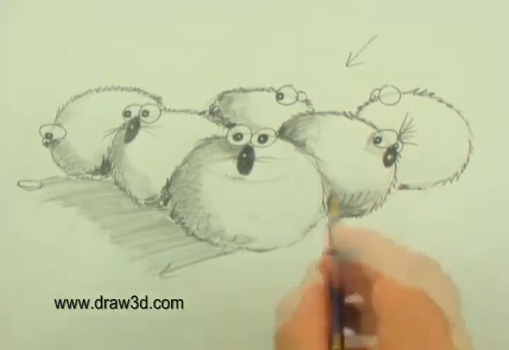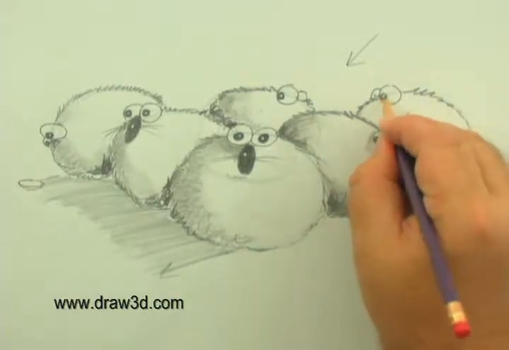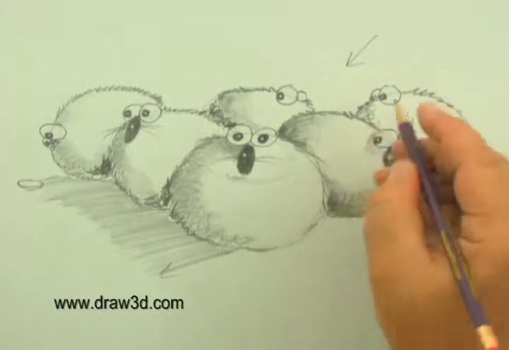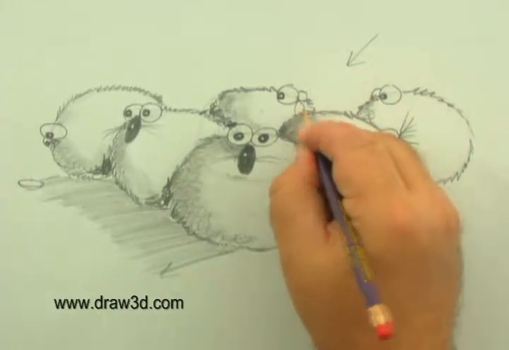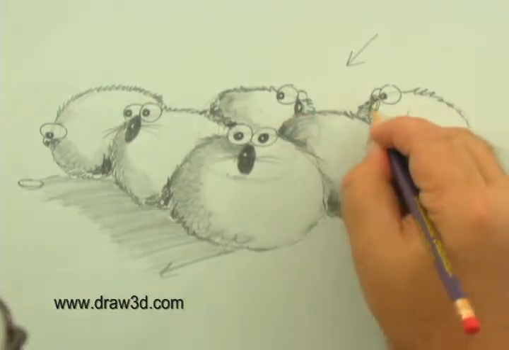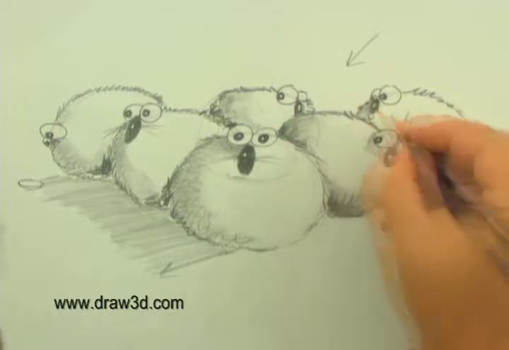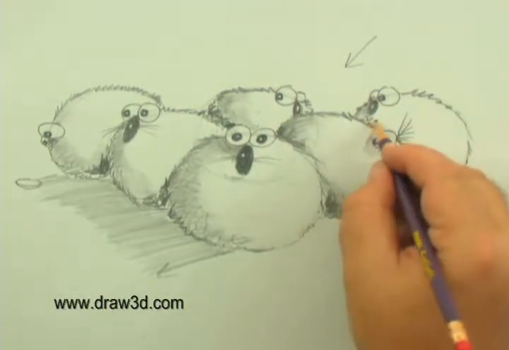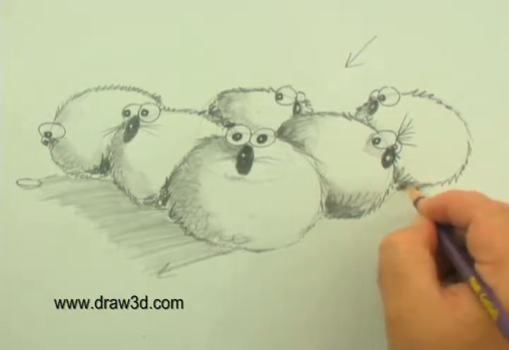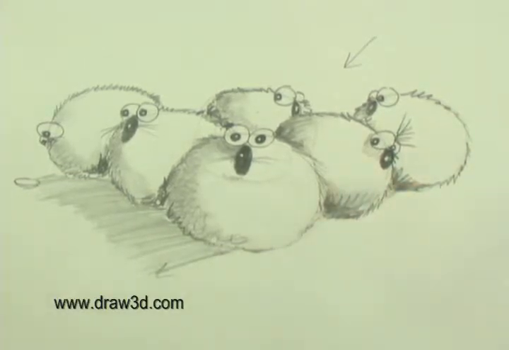Put the texture. And then let's draw the eye, put a little pupil in there. And then we'll shade. Now look at that. I almost forgot these guys' noses. I'm going to put a nose here. Little hamster noses. Space hamsters! Right now it just looks like they're having a big party. It's a hamster party. Getting together for a birthday party. Having a hamster day. Hamster celebration.